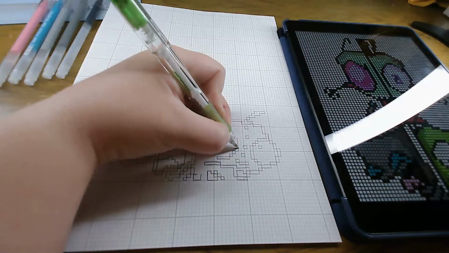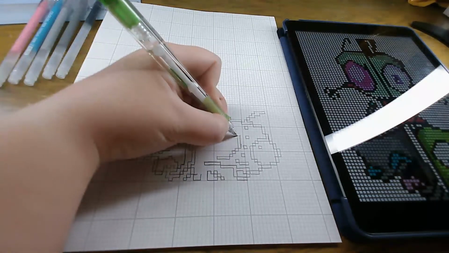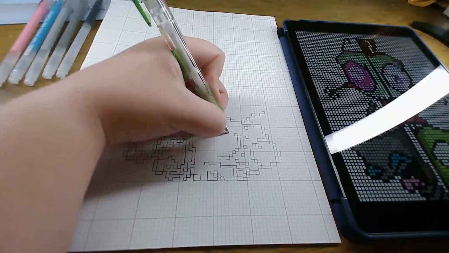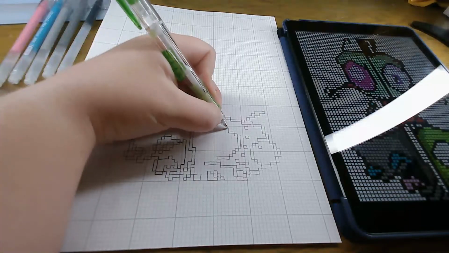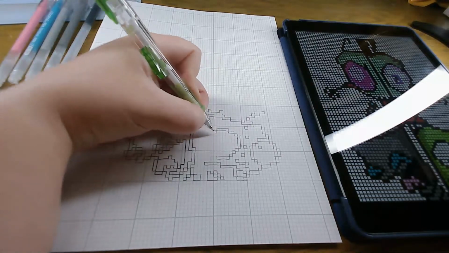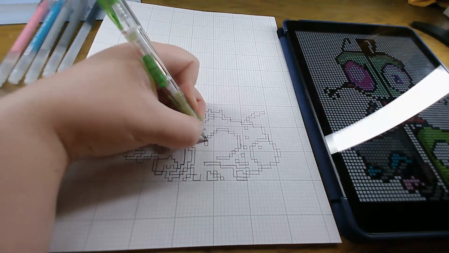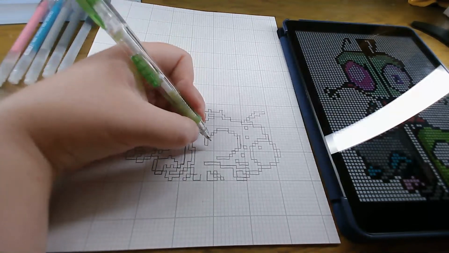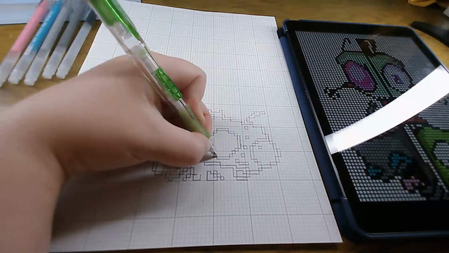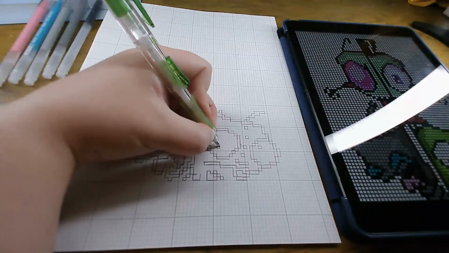And then let's see. 2, 3, 4, 5. 1, 2, 3, 4. 1, 2, 3. 1, 2, 3. 1, 2. 1, 2. Then right here we go 1, 2. And there's his other pupil.